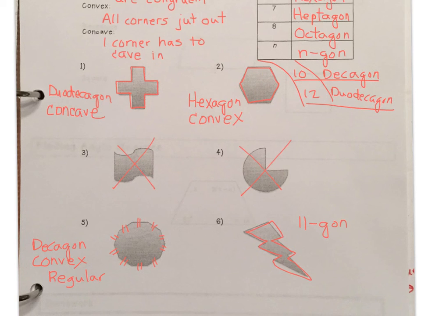It caves in at various spots. It caves in at these points, so that's concave. And the sides aren't equal, so it's not regular. Alrighty, we'll continue the rest of the notes on the next video.